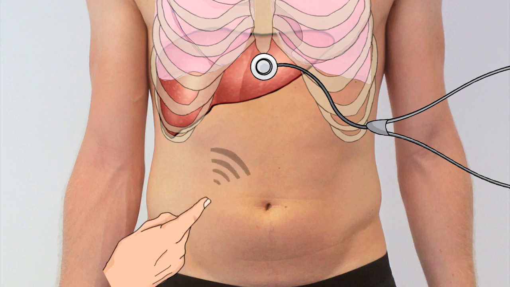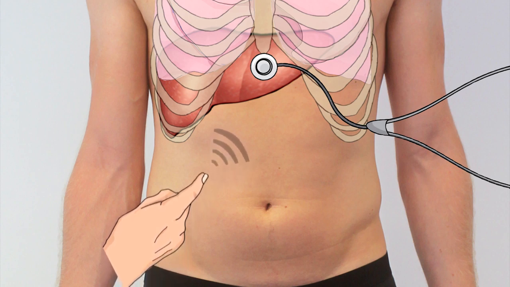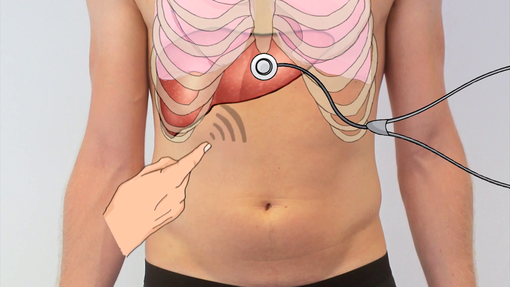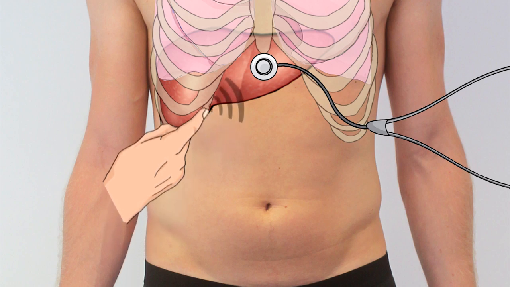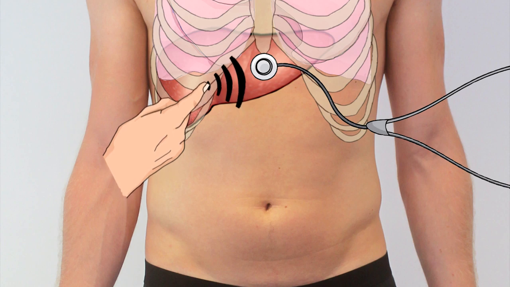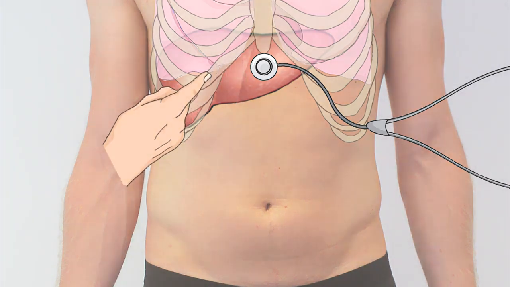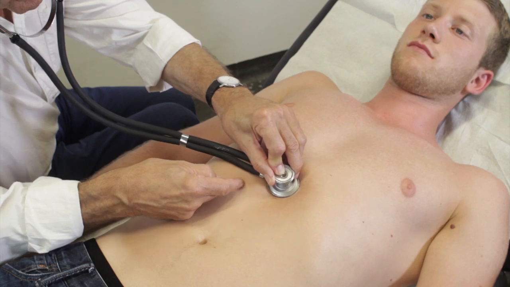Proceed with the scratch test by gradually moving cranially towards the rib cage. The transition from bowel to liver tissue, through which sound waves can travel more intensely, is notable for a sudden increase in loudness of the scratching and marks the lower liver border.